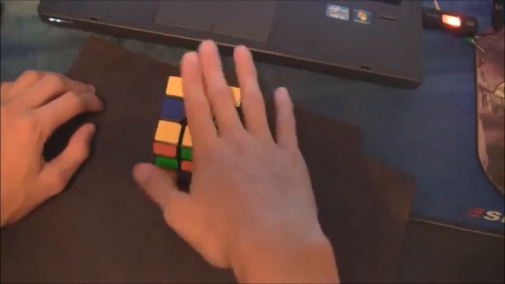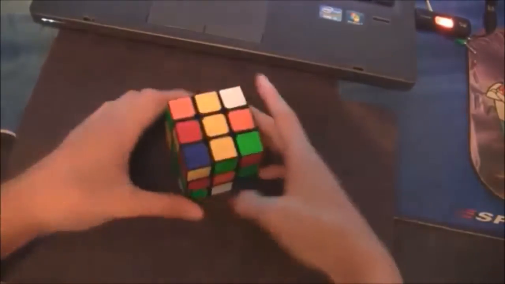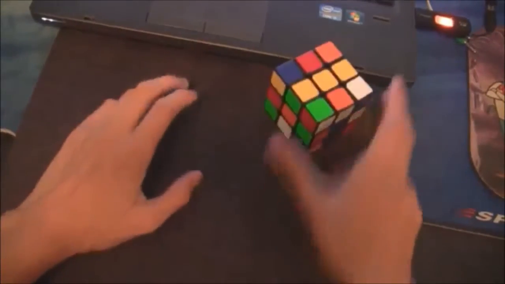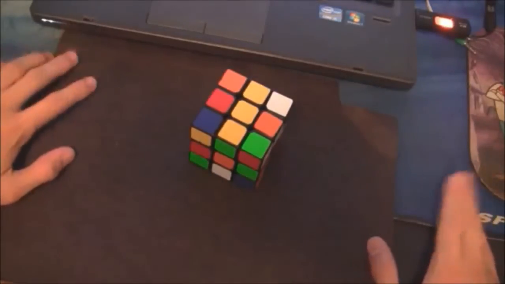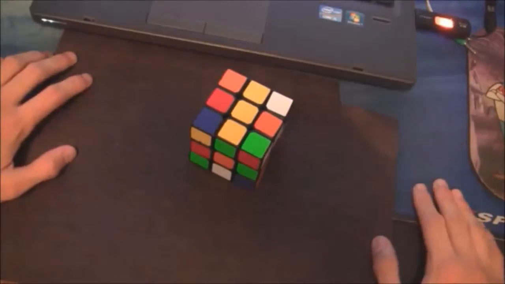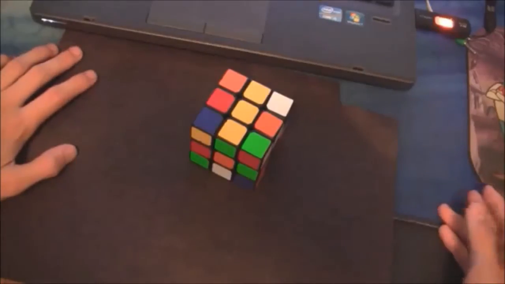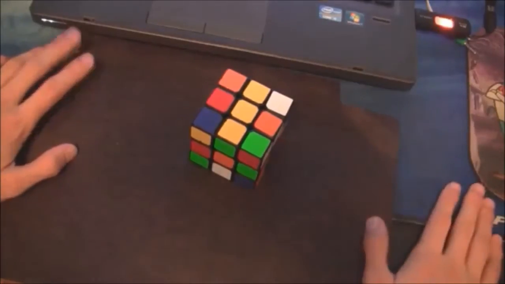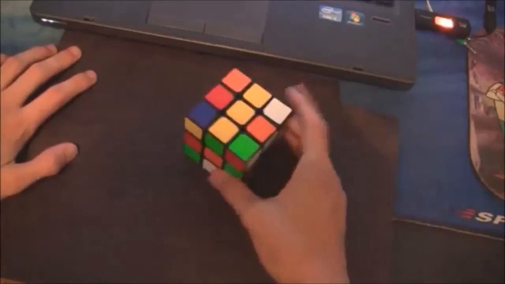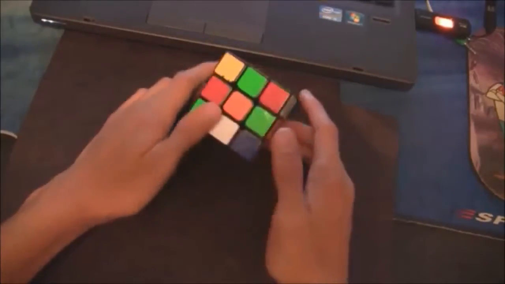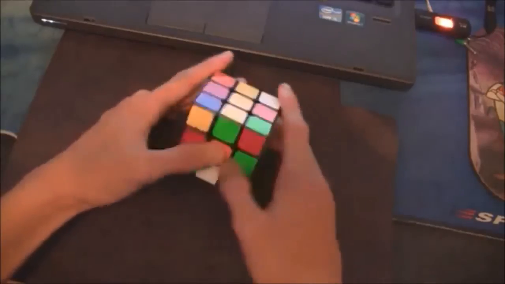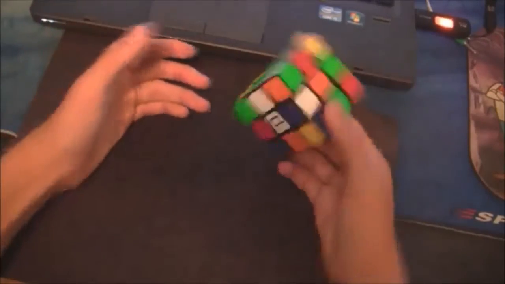Now time for parity, my favorite. Okay, now we're on to parity. So parity is when you have an odd number of swaps of corners and edges. So you can't have an odd number of corner swaps and an even number of edge swaps. It just does not work that way. So if you use letter pairs, you're going to have an odd letter out for both corners and edges, and that's pretty much how you know if you have parity.